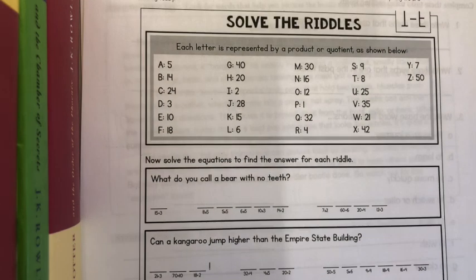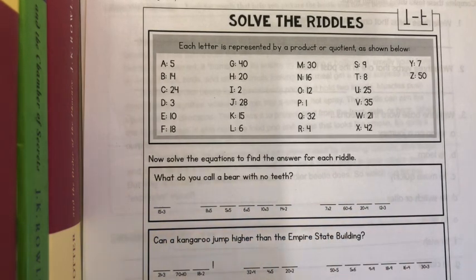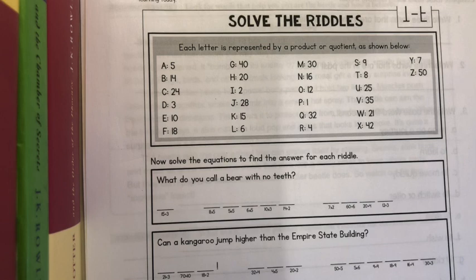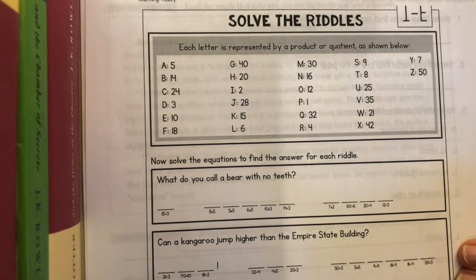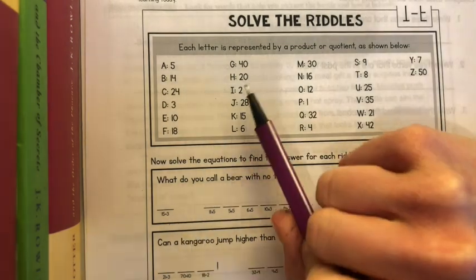So you guys, we're going to go through this right. I'm going to do the first part to show you what you do, and then I'm going to have you pause the video and work through it yourself, because this is great practice. Okay, so solve the riddles. Each letter is represented, so all we have to do is solve to find out what letter.